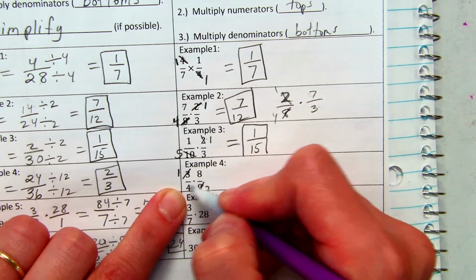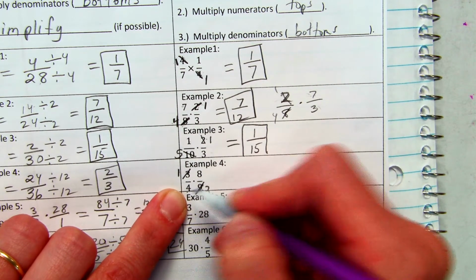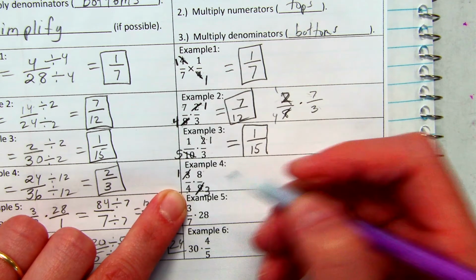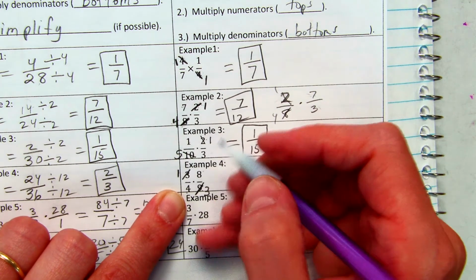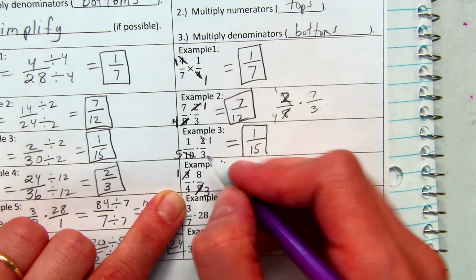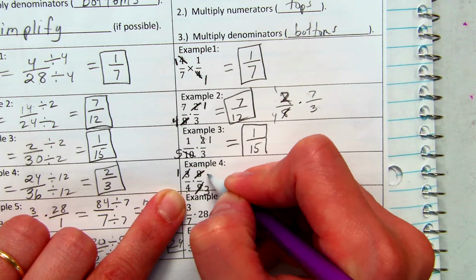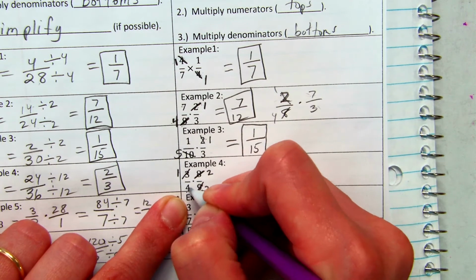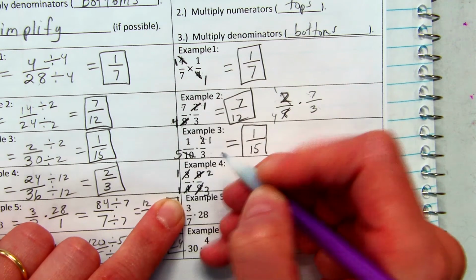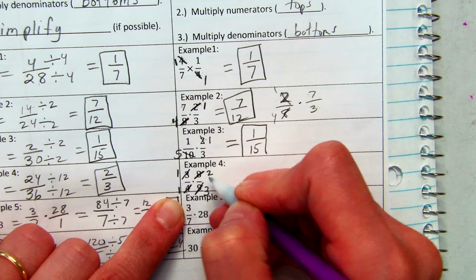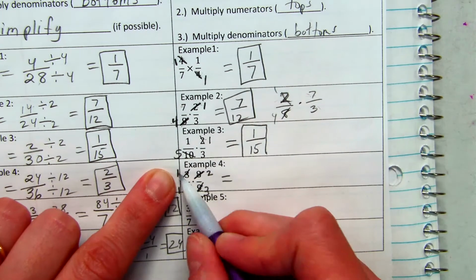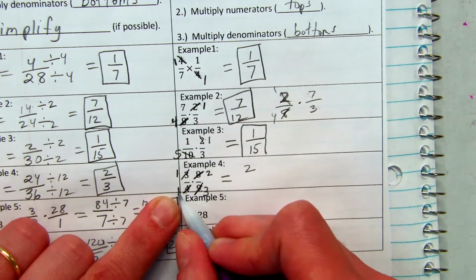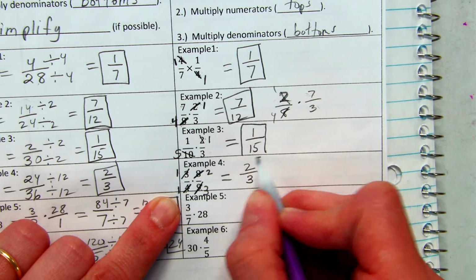Okay, and then the 8 and the 4 will also reduce. So what can I divide both of those by? You could divide both of them by 4, or you could do 2 and then 2 again if you like that. So I can divide 8 by 4 and get 2. Divide 4 by 4 and get 1. So I'm really just reducing 8/4 to 2/1. But now I've got really easy multiplication. 1 times 2 is 2, and 1 times 3 is 3.